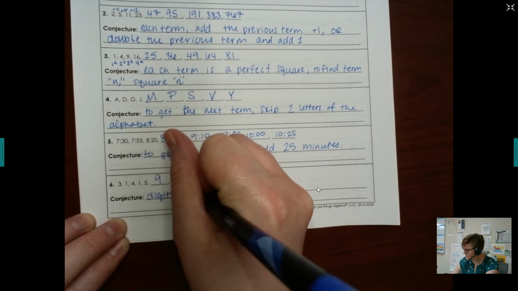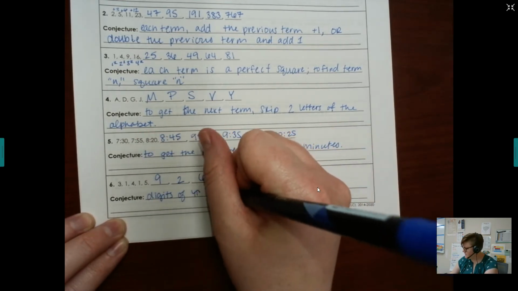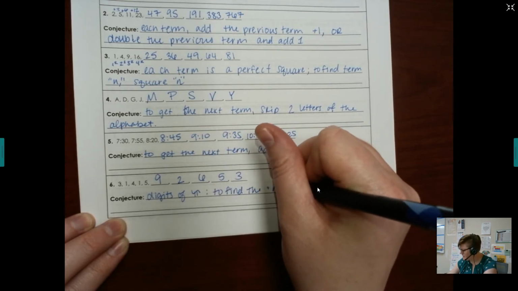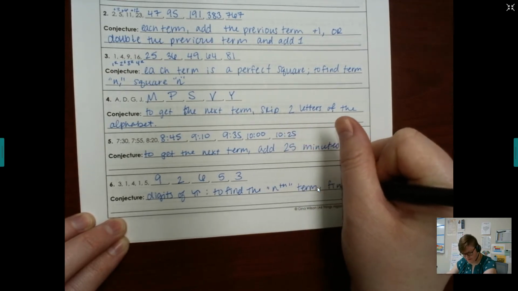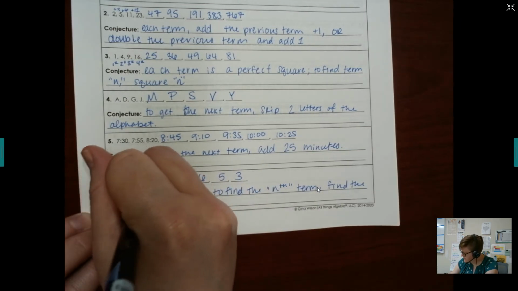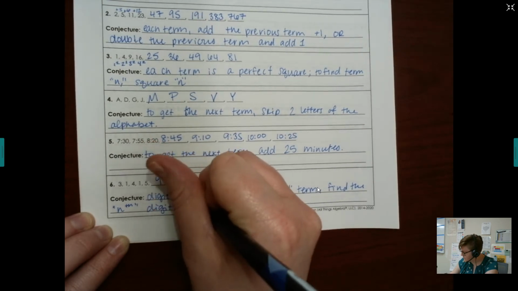Digits of pi. To find the nth term, find the nth digit of pi.